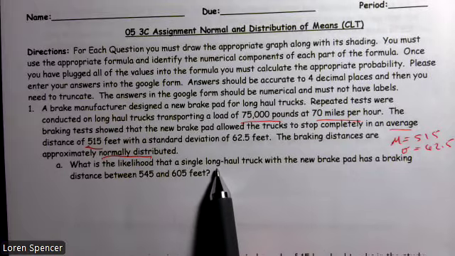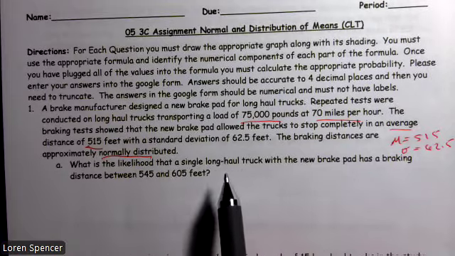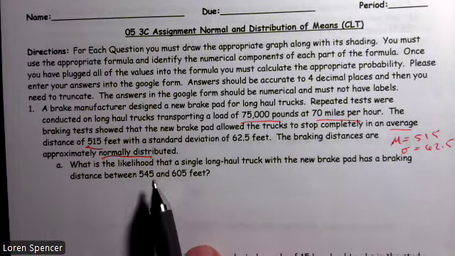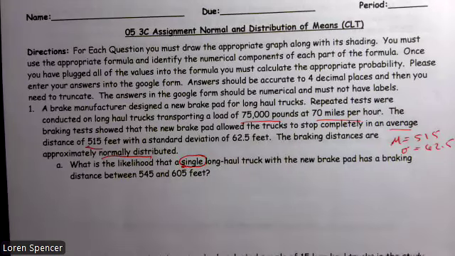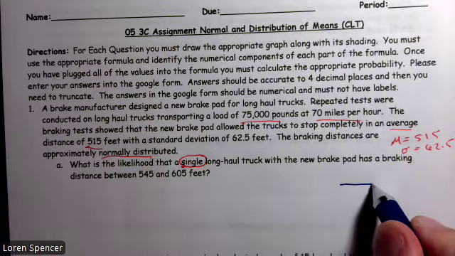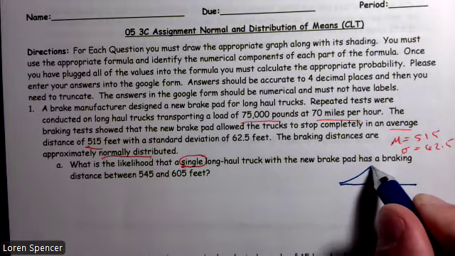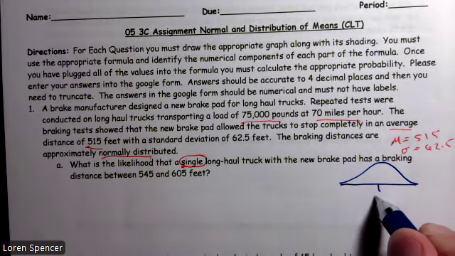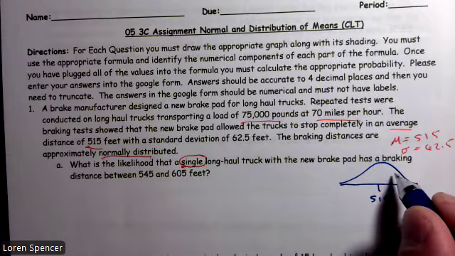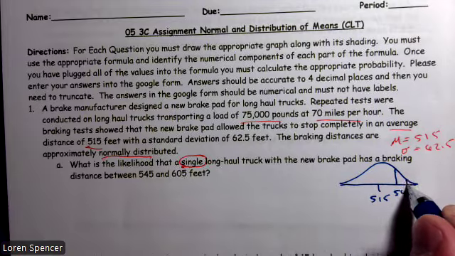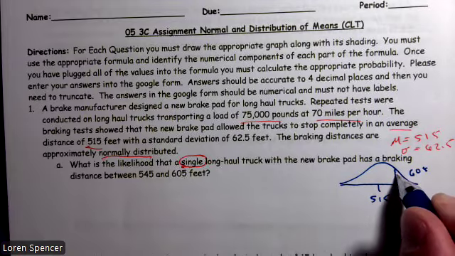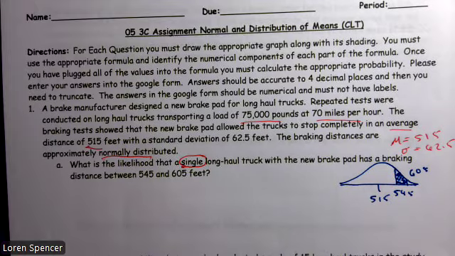What is the likelihood that a single long haul truck with a new brake pad has a braking distance between 545 and 605? First off, they're telling me this is a single truck. Single truck tells me I'm probably going to be looking for a norm CDF. Let's go ahead and draw our picture here. They said that the mean was 515, but we have a stopping distance of 545 to 605. And we're looking for this distance right there.